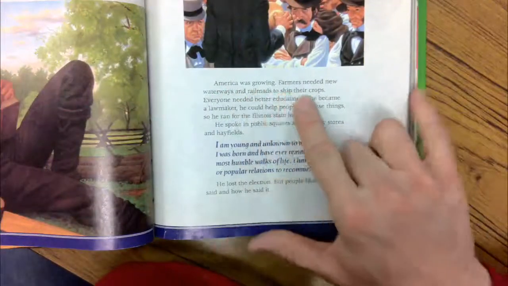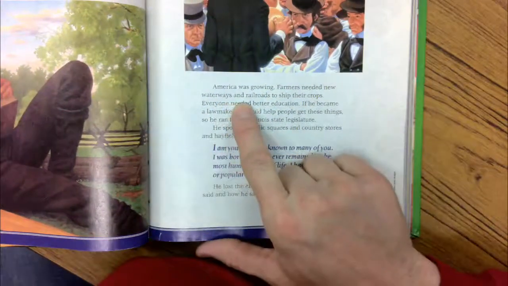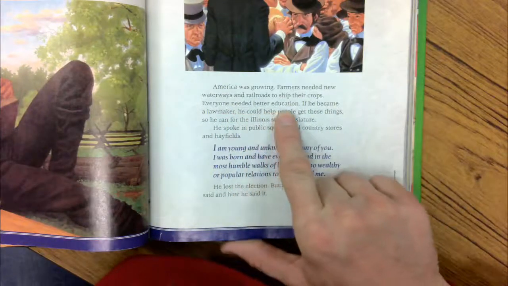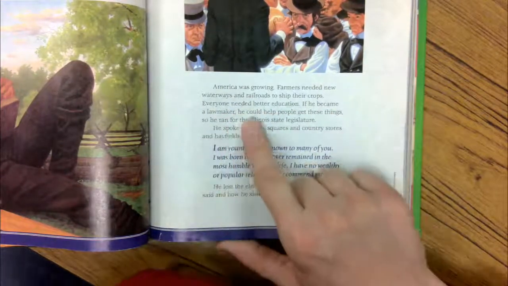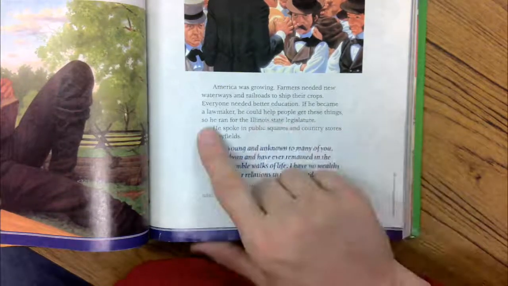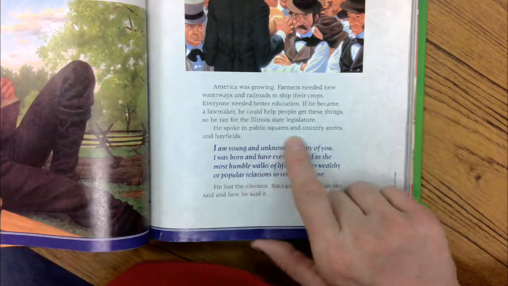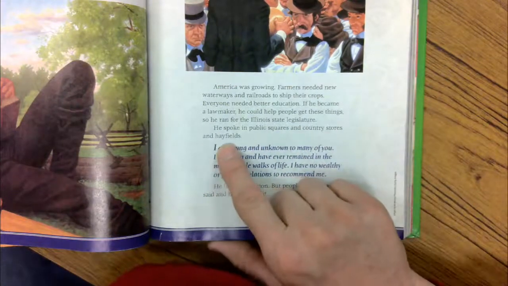America was growing. Farmers needed new waterways and railroads to ship their crops. Everyone needed better education. If he became a lawmaker, he could help people get these things. So he ran for the Illinois state legislature. He spoke in public squares and country stores and hayfields.